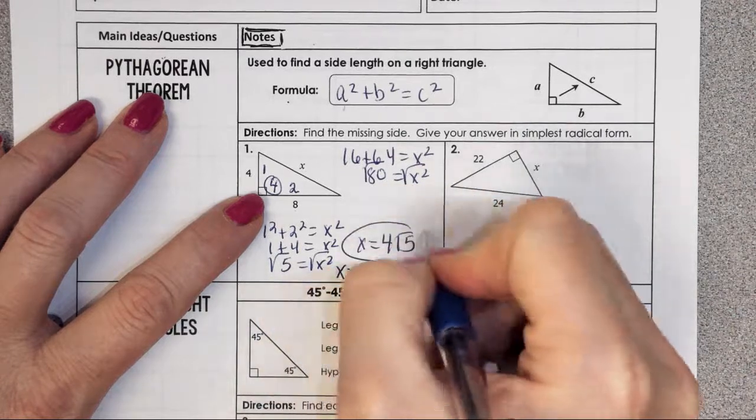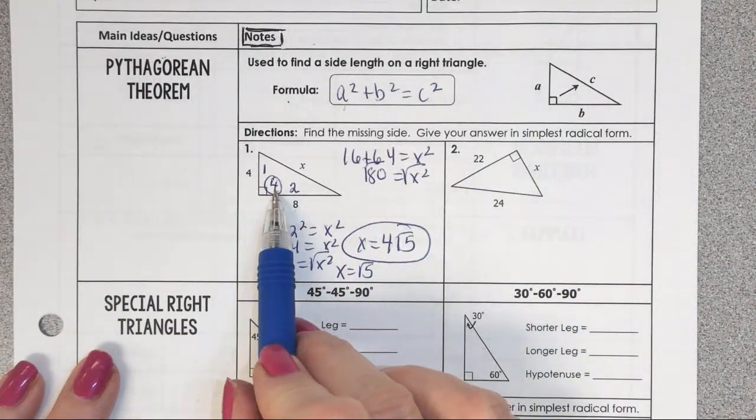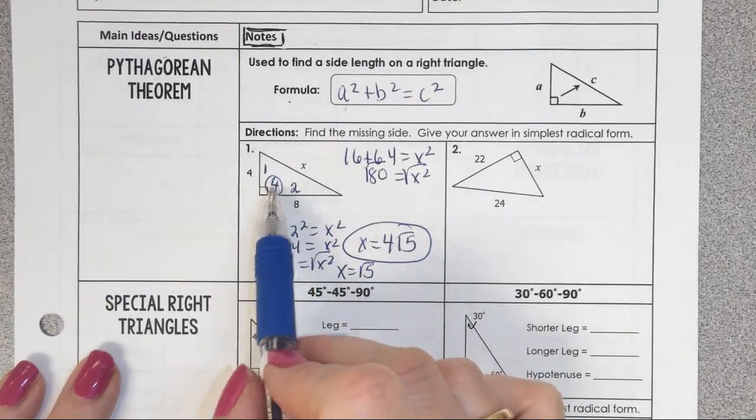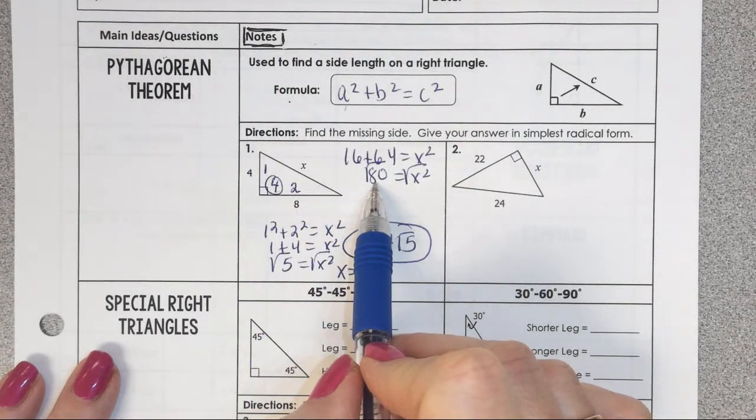So the problem with doing it that way is that you have to remember to multiply by that number, because all you're doing is using a similar triangle, and then you're going to multiply it by whatever that ratio is. Okay? Isn't that easier than trying to make that 4 radical 5?